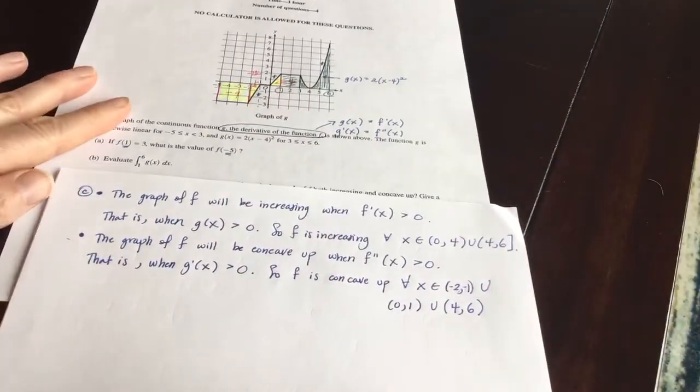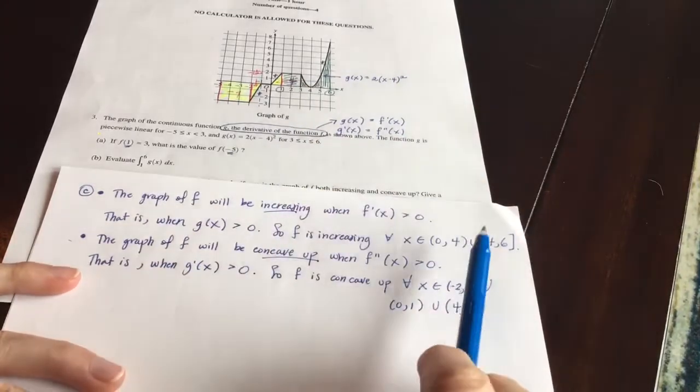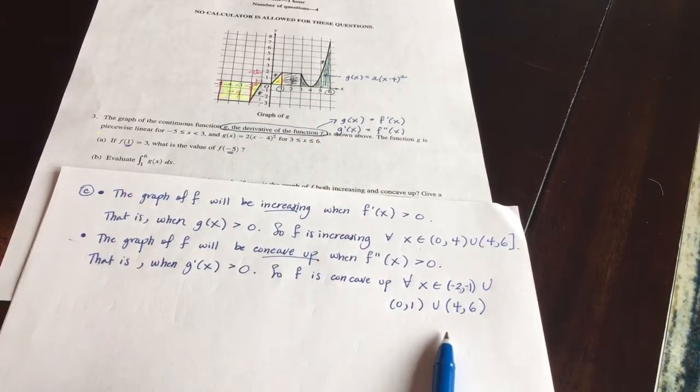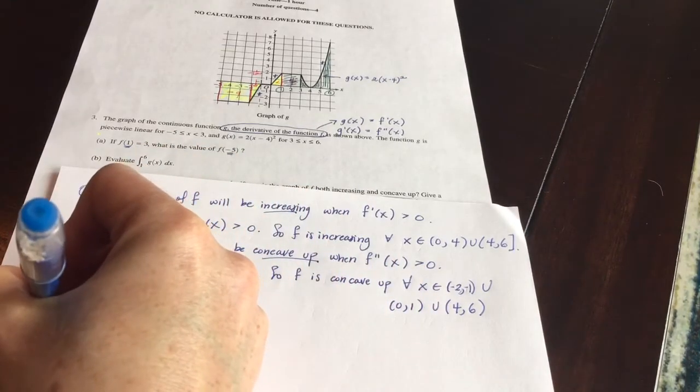Okay, so if you're looking for when your graph will both be increasing and concave up, then you'd be looking for the intervals that make both true at the same time. You're just looking for the overlap.